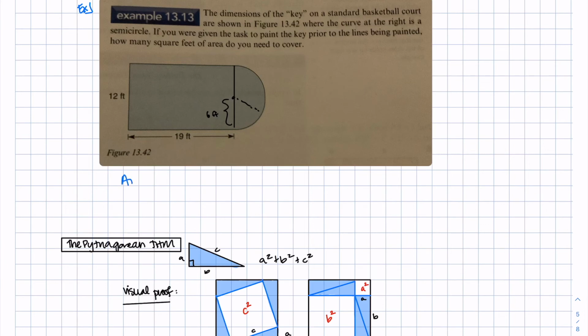So the area of the rectangle is going to be 12 times 19, or 12 feet times 19 feet. I'll write that out this way, using this kind of dimensional analysis way of figuring out our units. We get 228 feet squared.